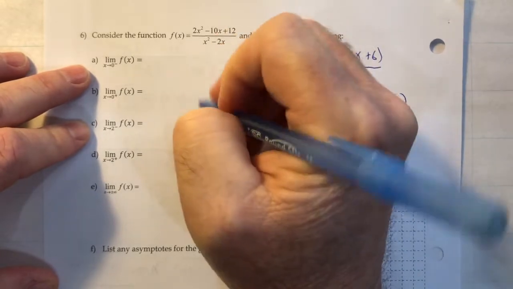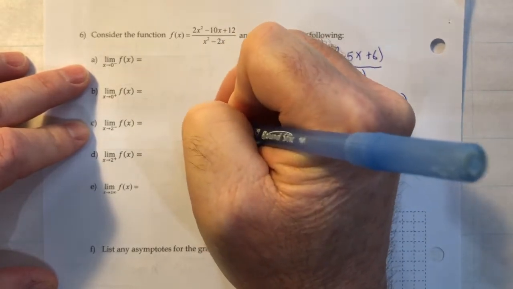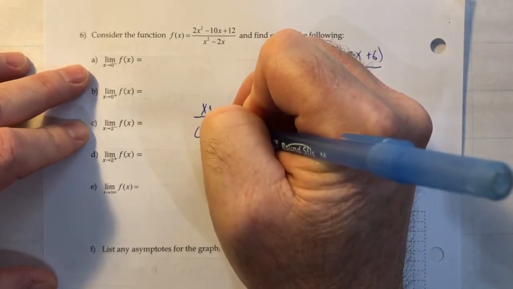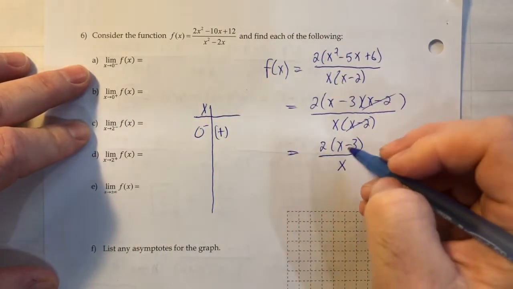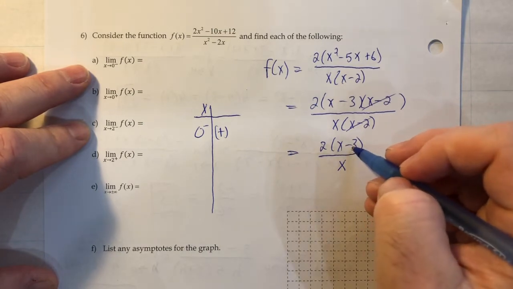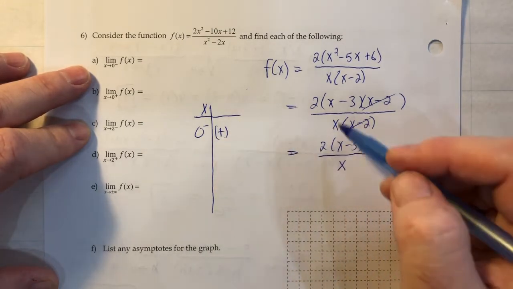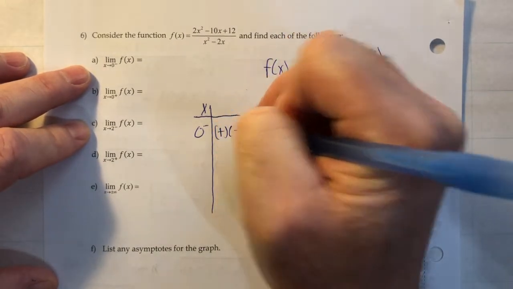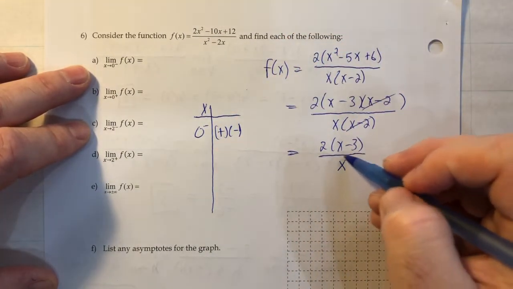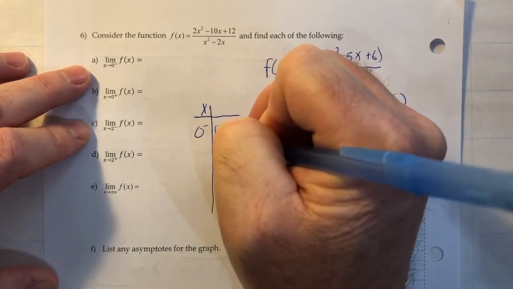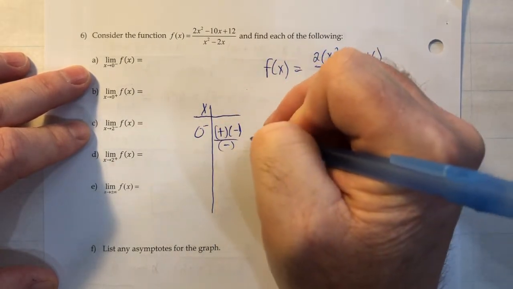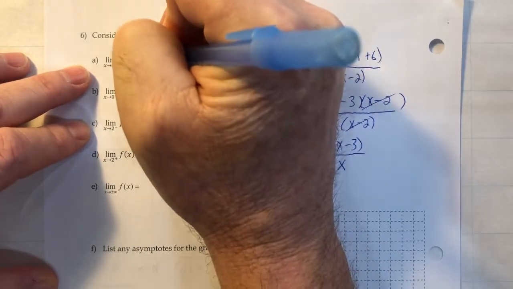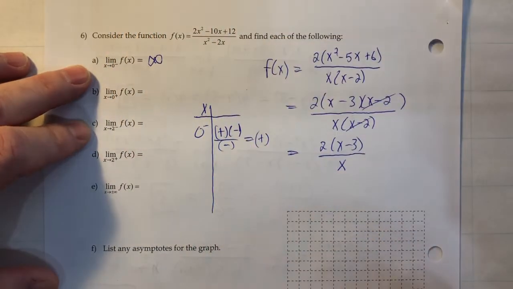So what's going on as we approach 0 from the left in terms of signs? We'd have 2, which is positive, times 0 minus 3, or you could pick a number on the left of 0, like negative 0.1 minus 3, which is going to be negative. And then if you put that negative 0.1 right here, you have a negative in the denominator. So overall, you've got 2 negatives, 1 positive. The 2 negatives would cancel, and you would get a positive overall. So this is going to be positive infinity for that one.